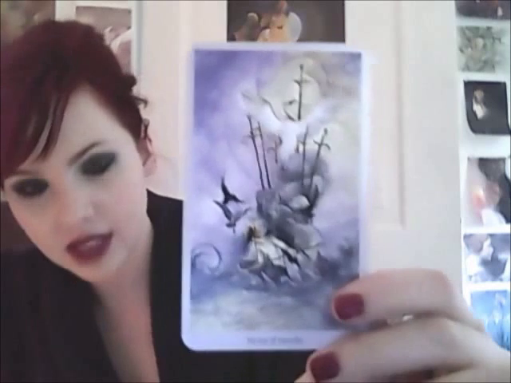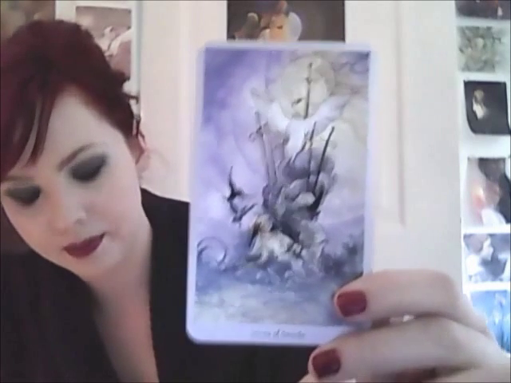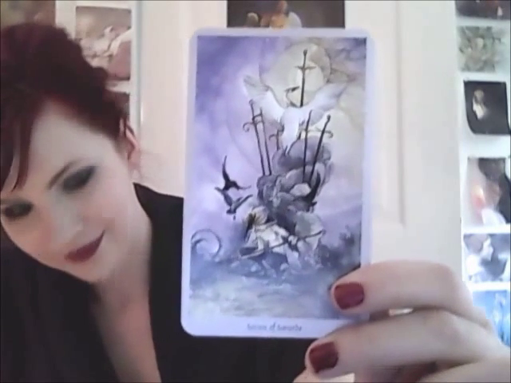Now again, 7 is another number of reflection, assessment, talking about your motives, but also looking back at what you've created and stopping to see, again, reflecting, but stopping to see what's worked, what hasn't worked, and what you want to change. 7s are a very interesting number, numerologically, and especially in the tarot and the minor arcana.